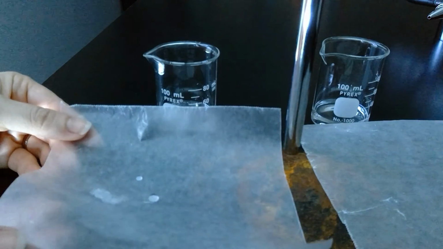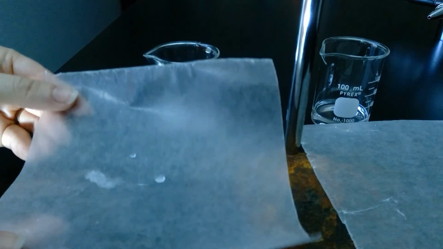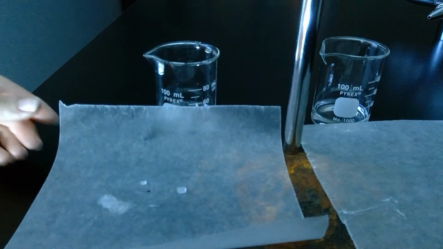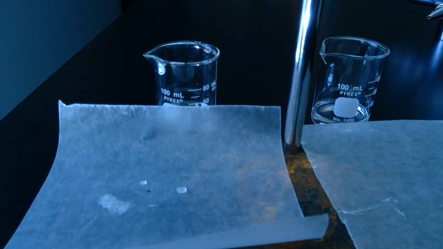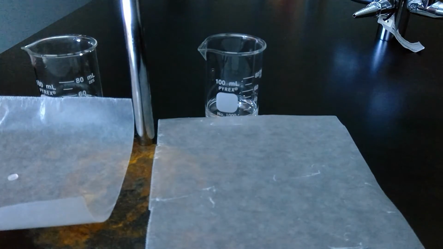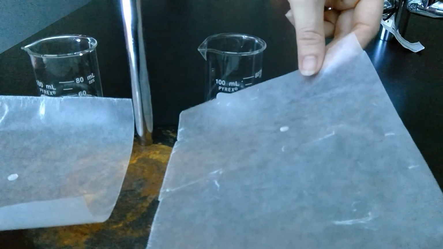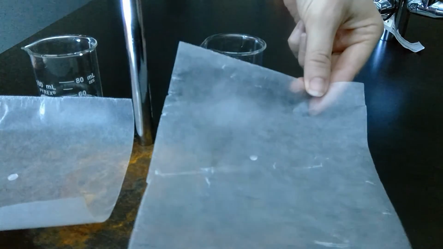I can actually move this around on the wax paper if I move the wax paper around. We're going to test the same thing for acetic acid. This also stays as a rounded drop. Still moves around quite nicely.